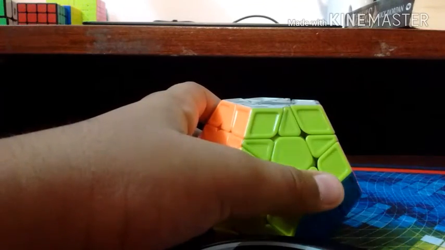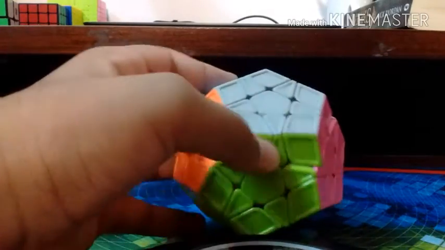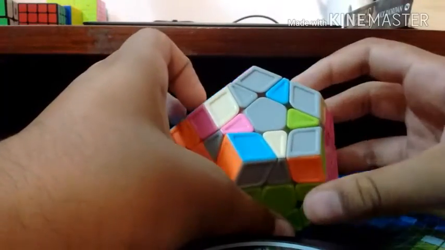If you use commutators, you should know commutators by now, and if you know commutators and the beginners method, then this is really easy for you to learn. You should know a bit of BLD, but if you don't, it's okay. So let's get into it. I'm just doing some random scrambles. And so step 1, you solve the star.